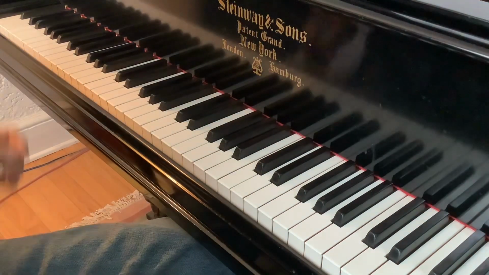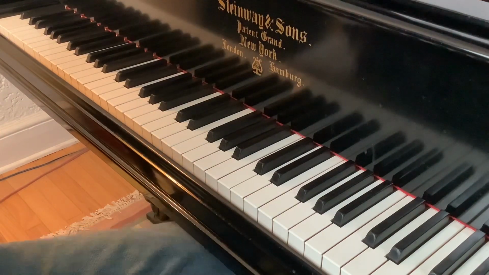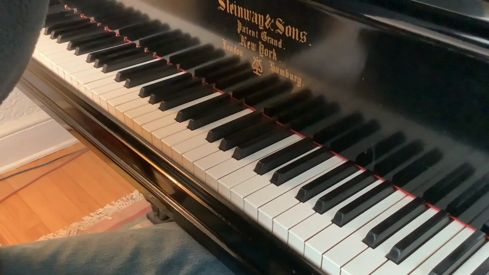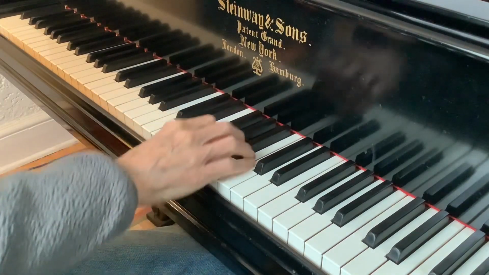Now, only after you've gotten really comfortable with that and feel really secure with that can you try using other fingers. And watch what happens with my wrist now as I play the regular fingering for a C scale.